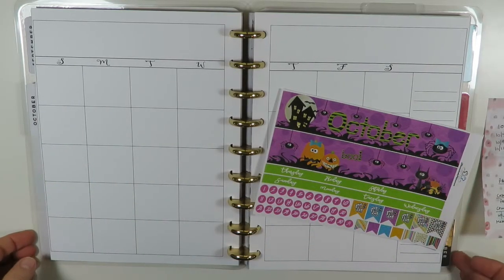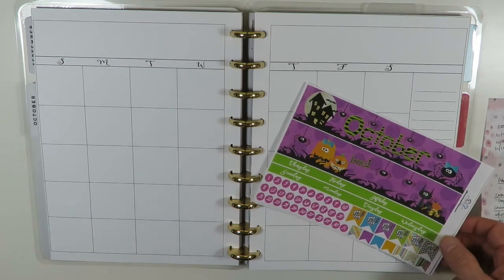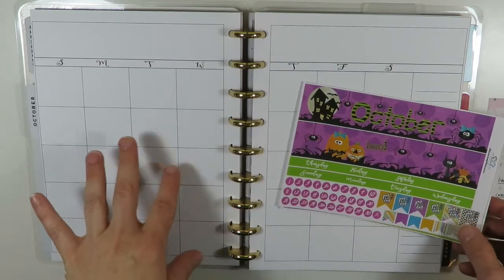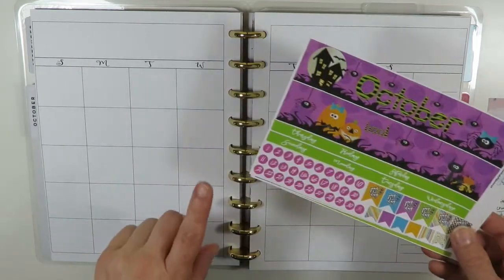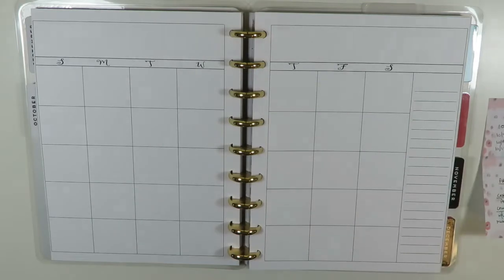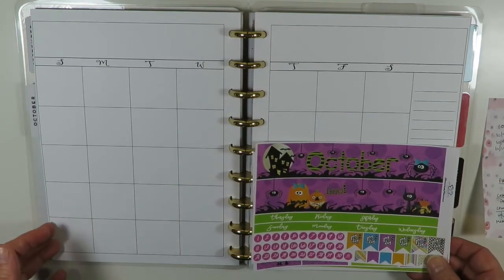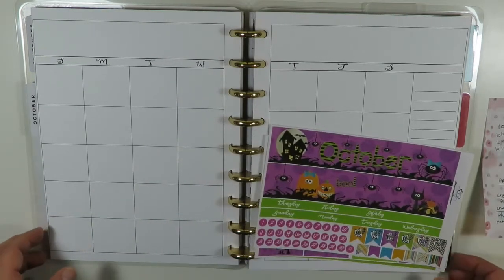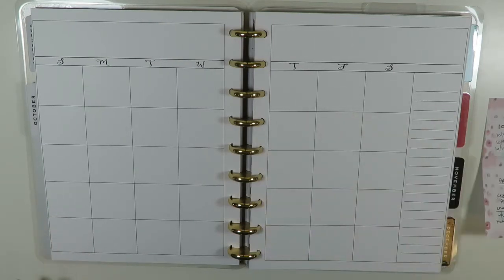This is Dina. I'm going to be pre-planning in my Classic Happy Planner for the month of October, using our October monthly kit. These are not the inserts that came with the Happy Planner. I don't have any kits that come with the monthly Happy Planner, so I just designed printable inserts that can fit inside of the Happy Planner. So let's go ahead and get started.